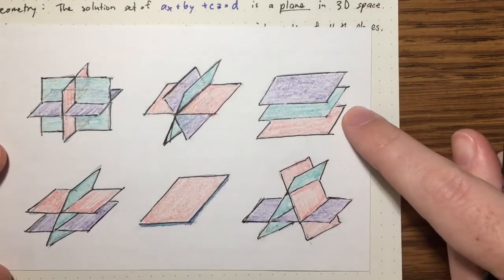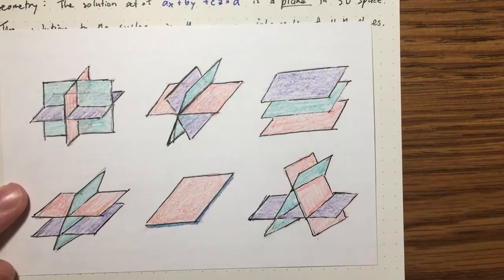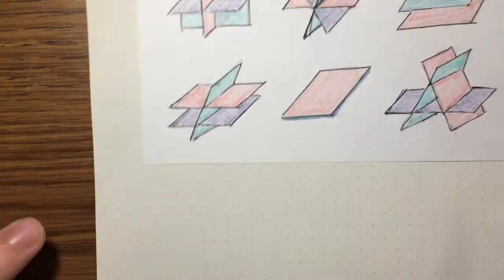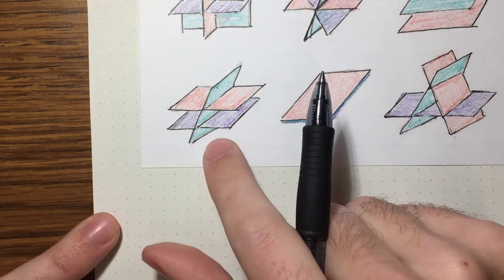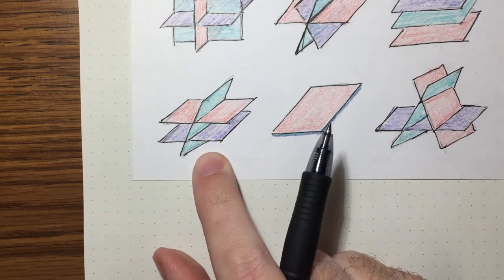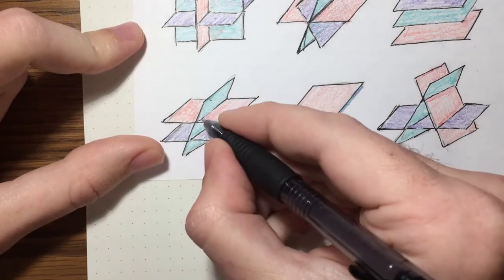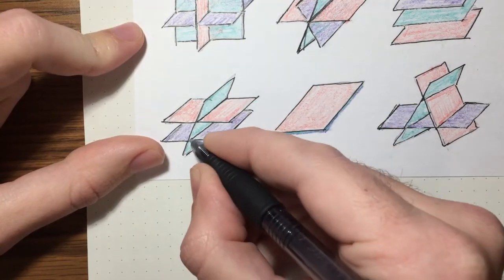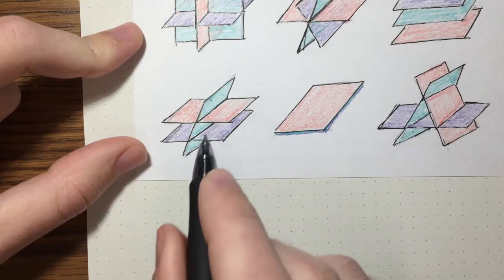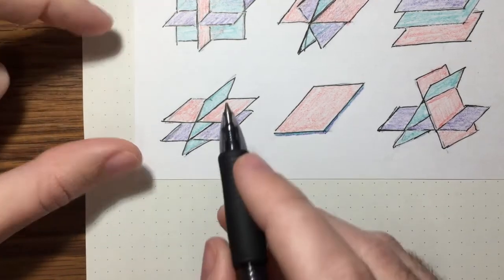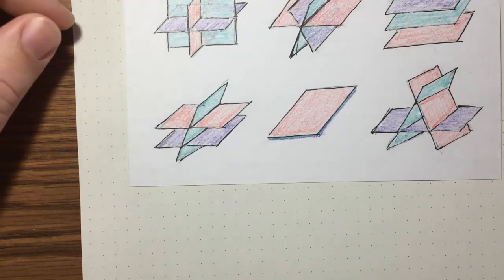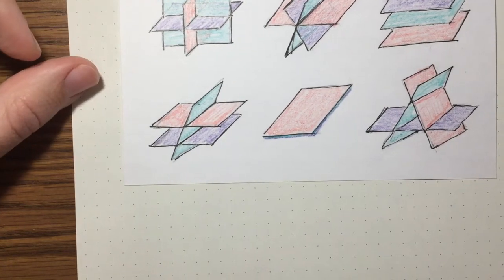What about this one? We just have three parallel planes, no solutions, right? No intersection points. This one, how many solutions do we have here? Well, again, it's no solutions, right? Because even though this one intersects this one along a line, and so does this one, there's no point where all three planes intersect, right? Because the red one and the purple one just never intersect. So there are no solutions.